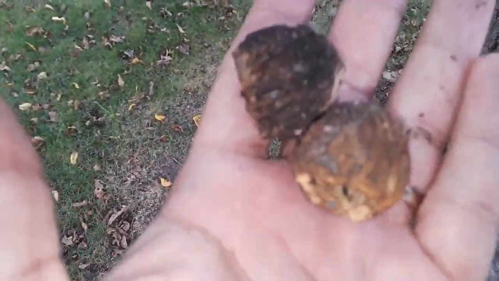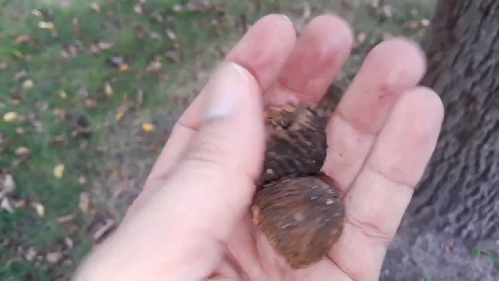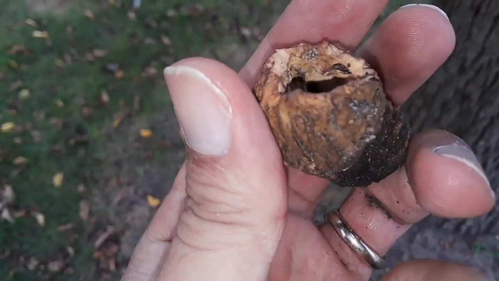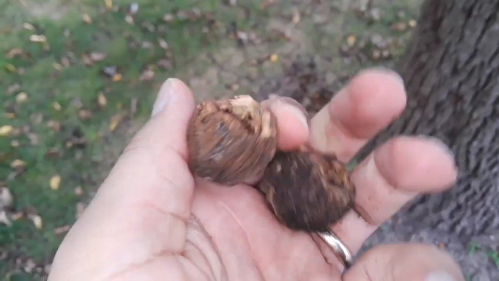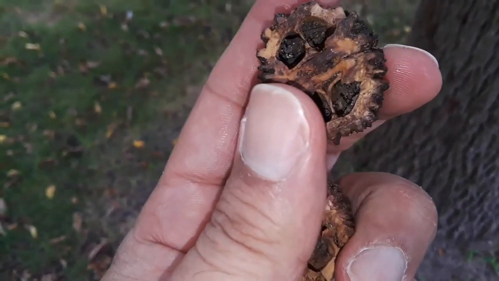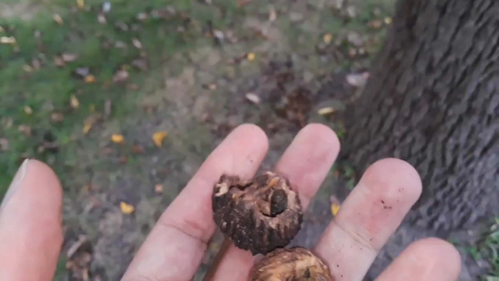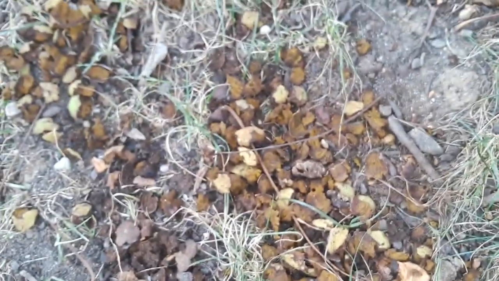Alright, so here are the fruit of this black walnut. You can recognize this is without the husk. The squirrels got to it and they took out the nut, the juicy nut or the fatty nut. Okay, and like I was showing you before, here's the evidence of the squirrels doing their work on the bark of the tree.